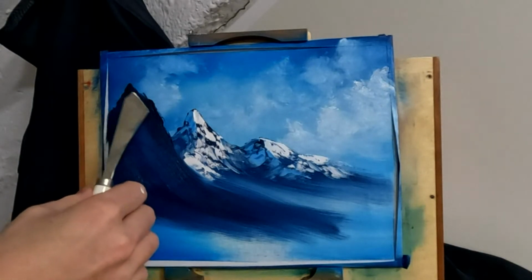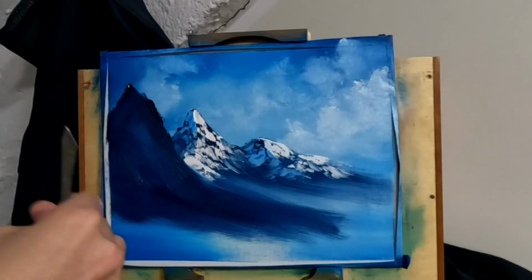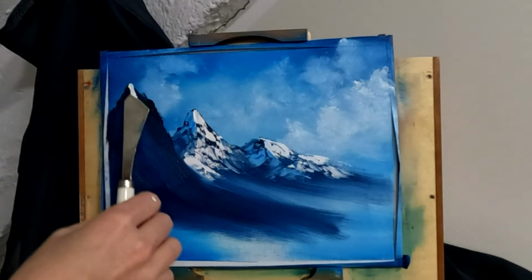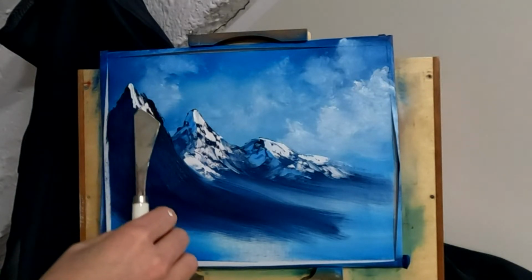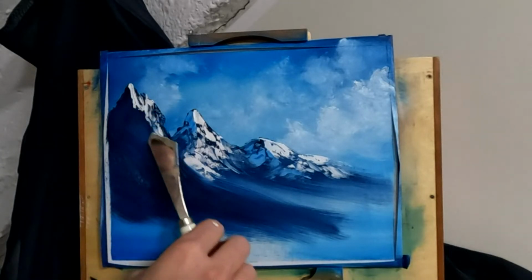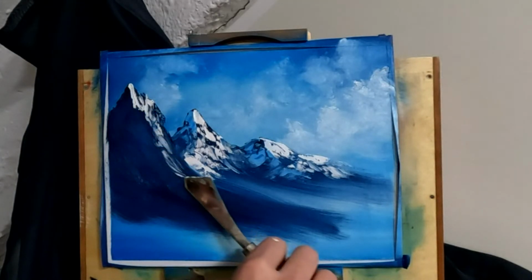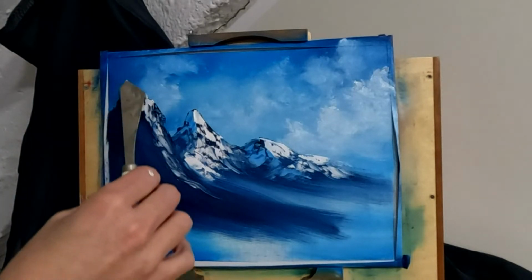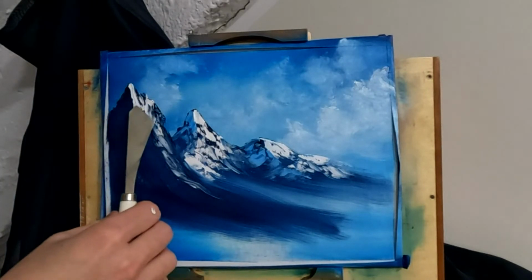This is kind of a simple-ish painting. Ooh, almost dropped my palette knife there. Too loose of a grip, if you believe it. Yeah, this is a little tricky. I'll try and round this out just a little bit more here.